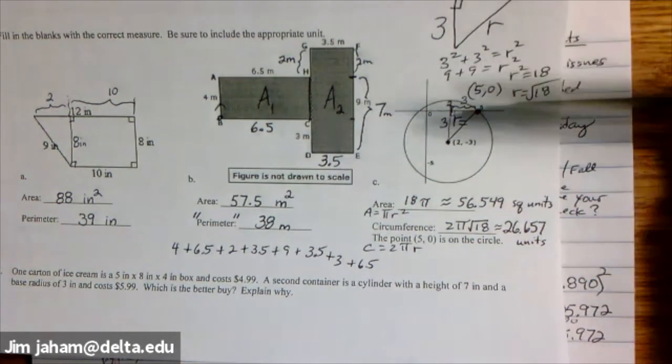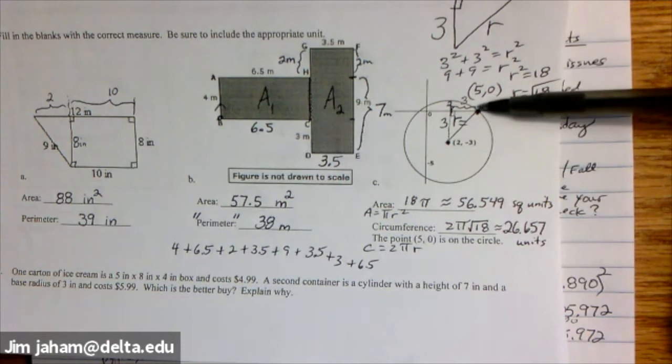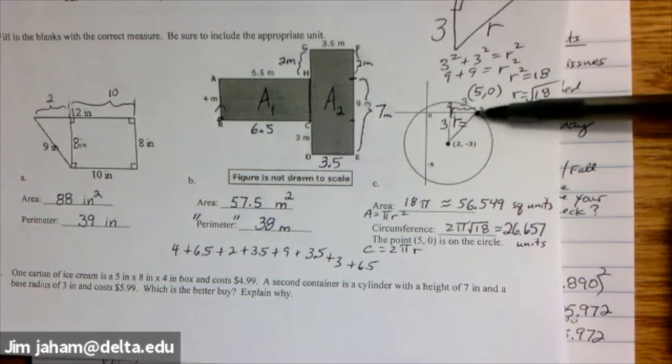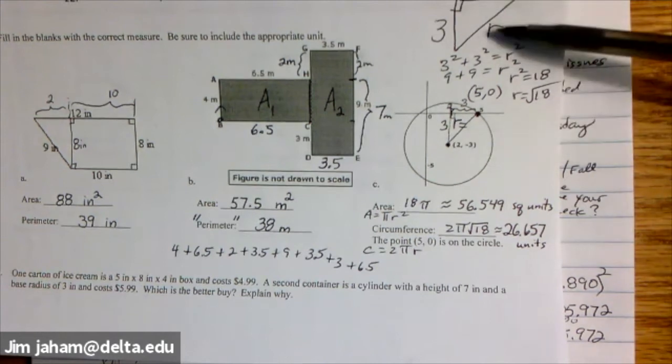So the question is, how far do you have to go up from this point to get to the center, and how far do you have to go over to the right to get to this point? We'll start with the vertical distance first. You can look at my picture up here.